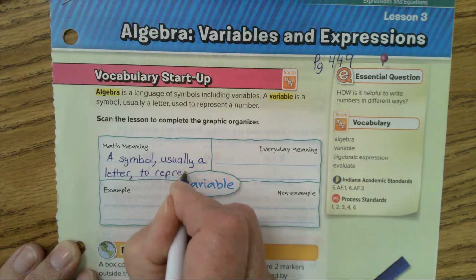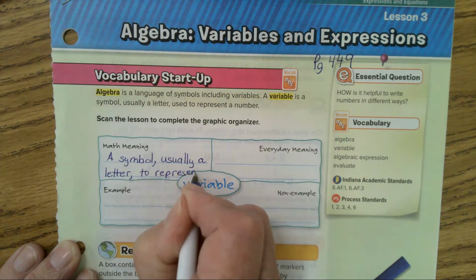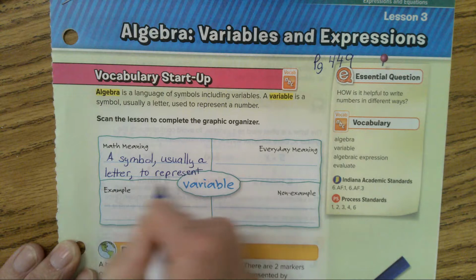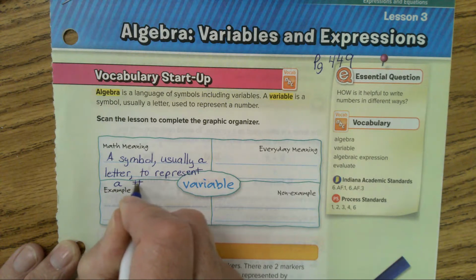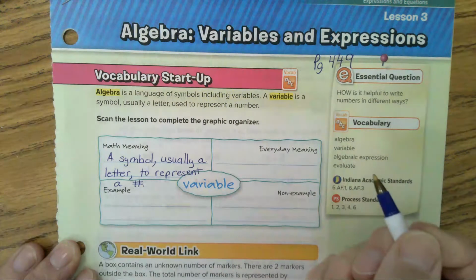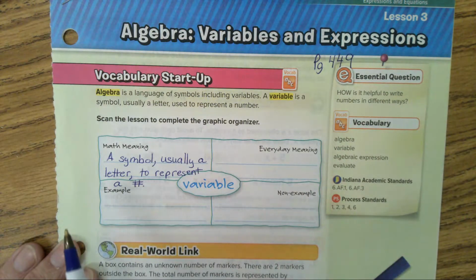Not a whole lot of space. Instead of the word number, I'm going to use this. This represents the word number. Math meaning, a symbol, usually a letter, to represent a number.